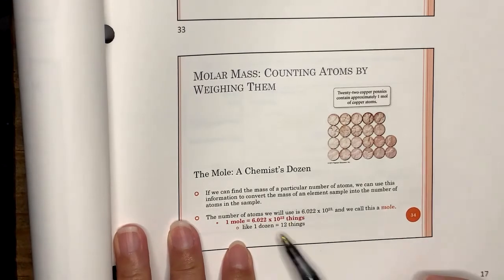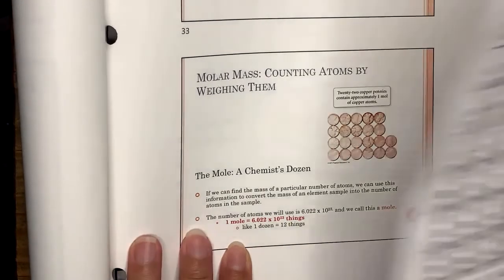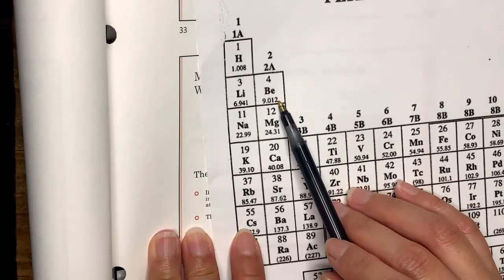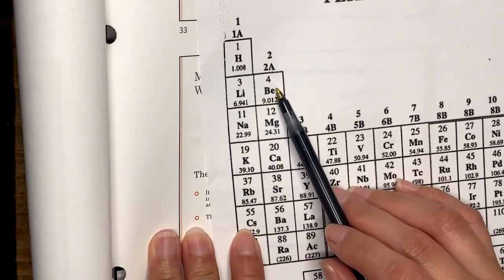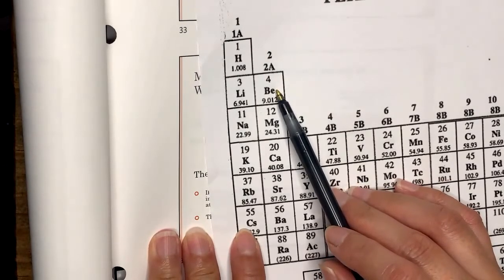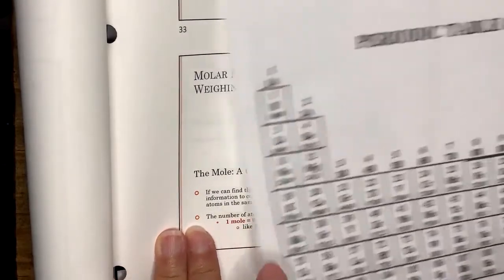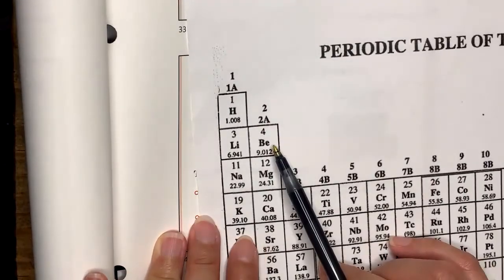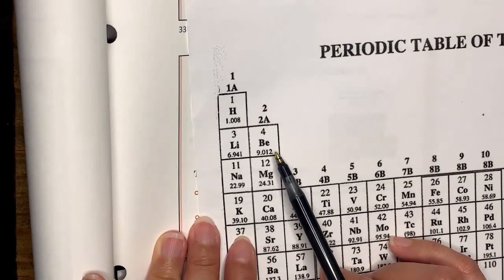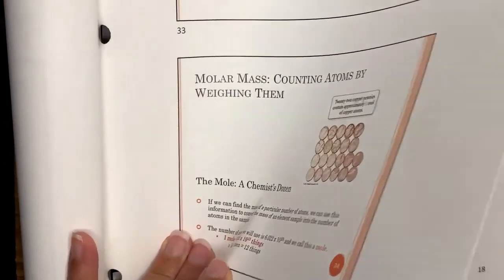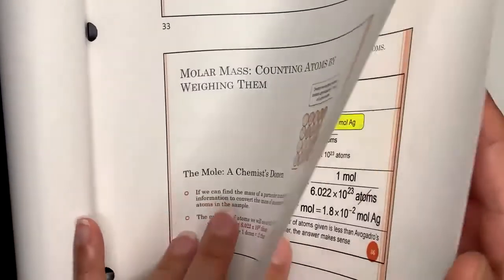So that's why we have this big number, because we want to link what's on the periodic table saying 1 atom of beryllium weighs 9.012 AMU, and 1 mole of beryllium, which is 6.022 times 10 to the power 23 atoms of beryllium, will weigh 9.012 grams, okay? So we will be talking about that. We'll do some math, but I wanted to show you over here.